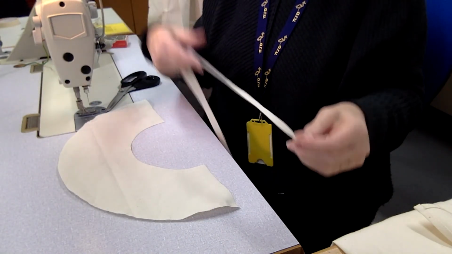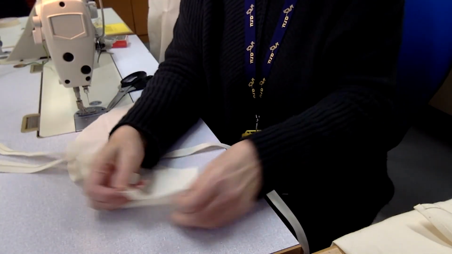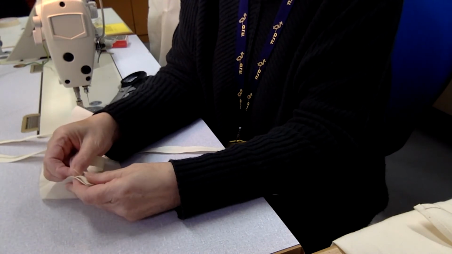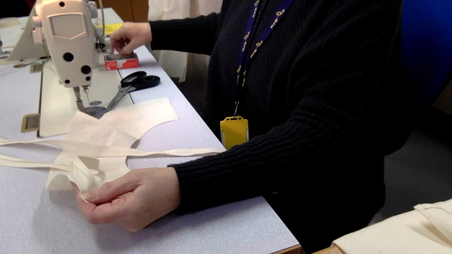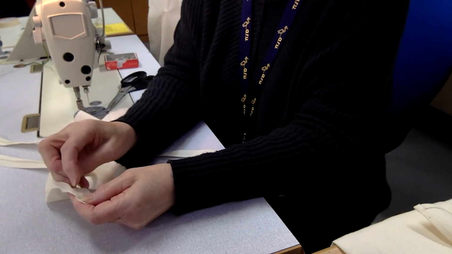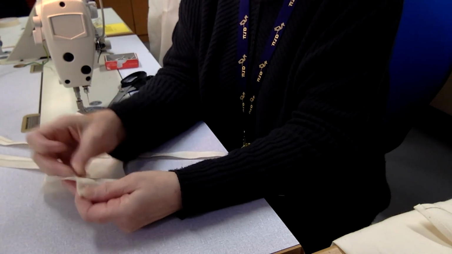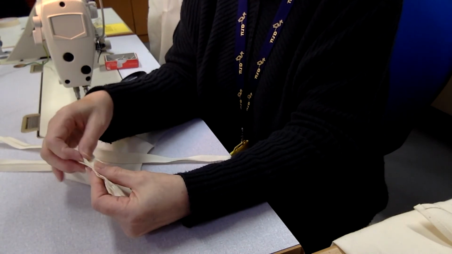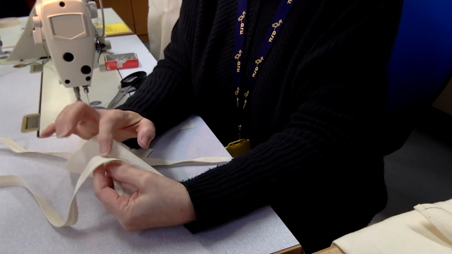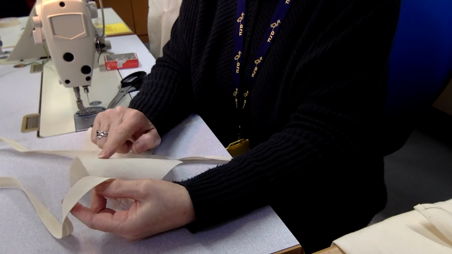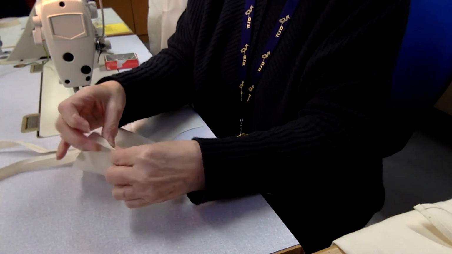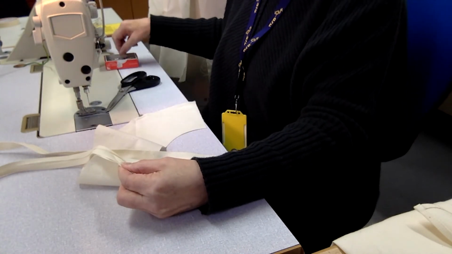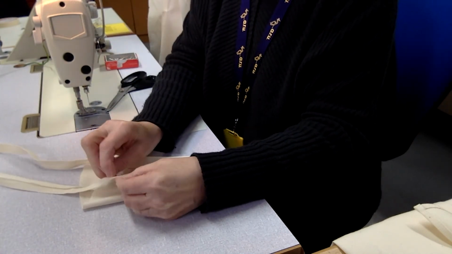To attach this, I would fold out that 1 centimetre, and I would be sewing on where that fold line was. So this effectively is the right side of the fabric to the right side of the fabric of the flounce. And again, you would just pin that all the way around.